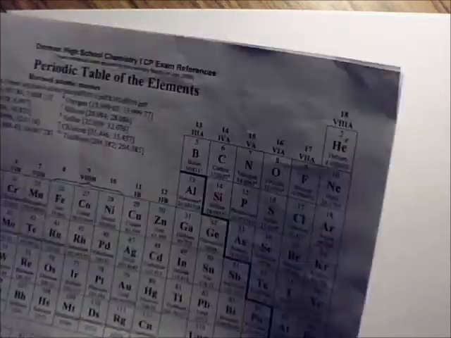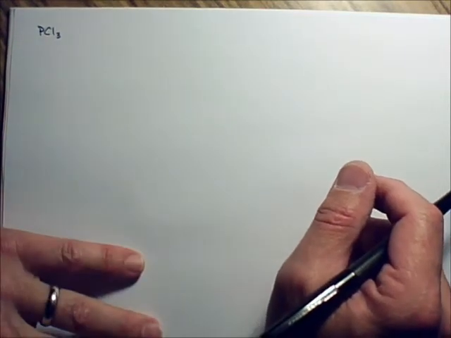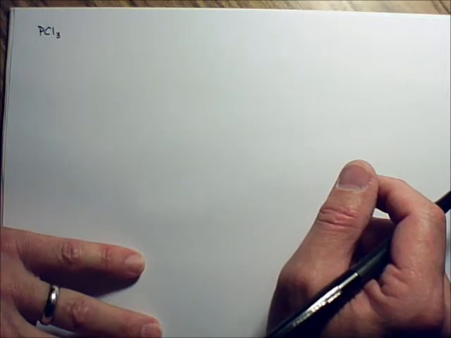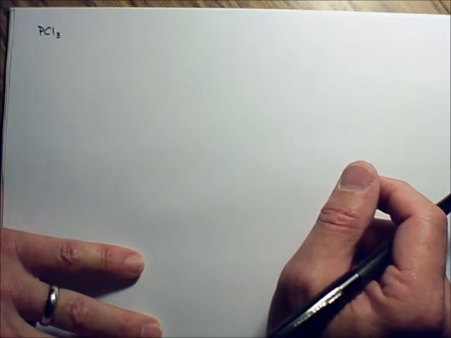All right, let's do, how about PCl3? What's the name of this thing? Phosphorus trichloride. It's 2 nonmetals, so you've got to use those prefixes.